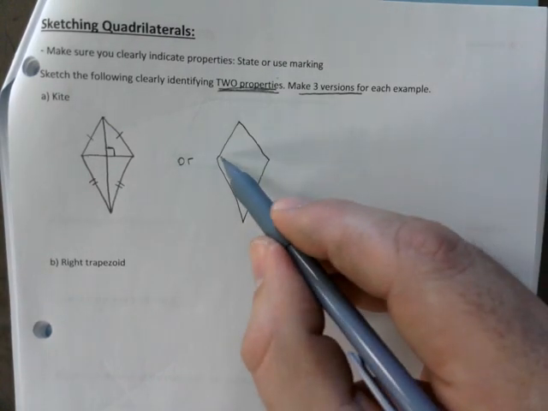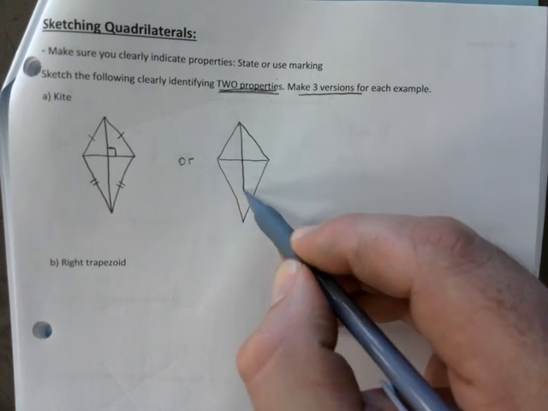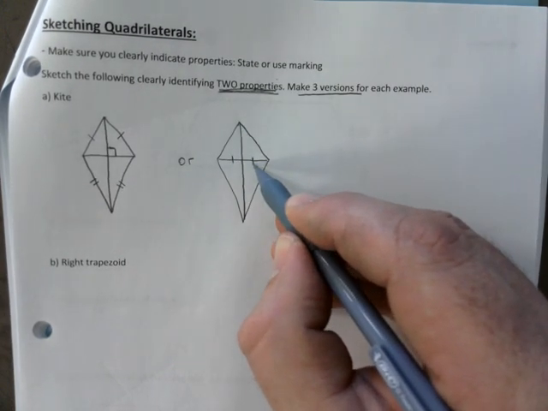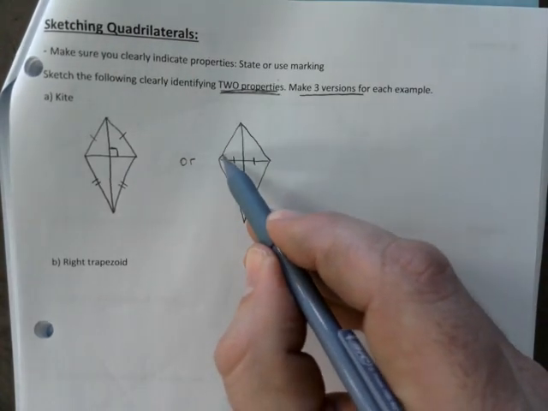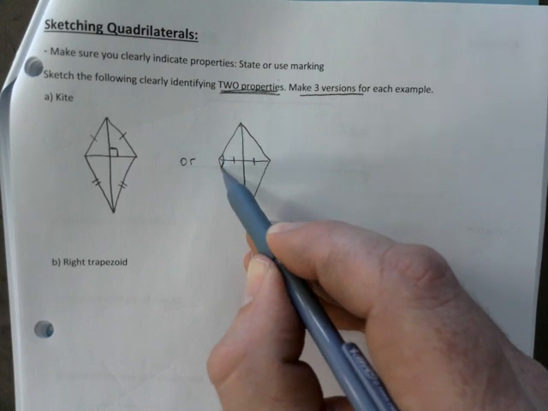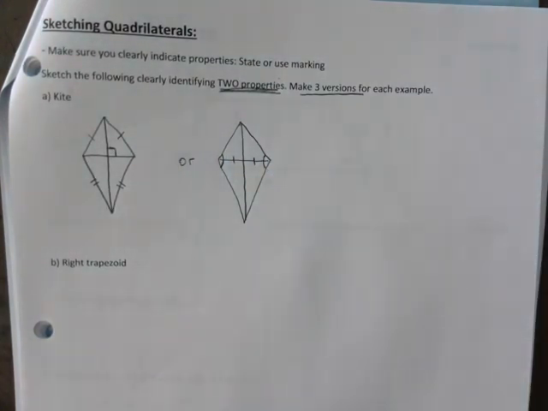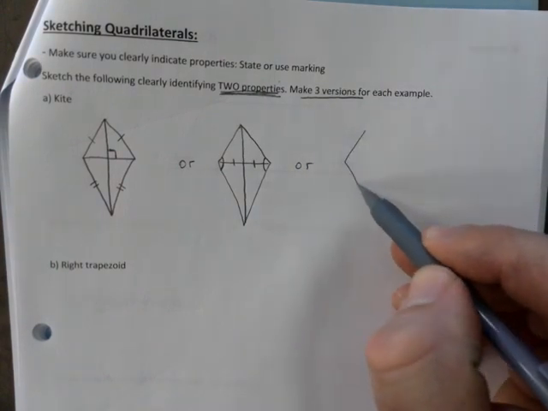I'm going to say that I'm going to talk about the sides, but in a different way. I'm going to say that this one is the same as that one. And I'm going to say that this angle here is the same as that one. That's 2 properties, right? Full marks. Or, you're getting the picture?